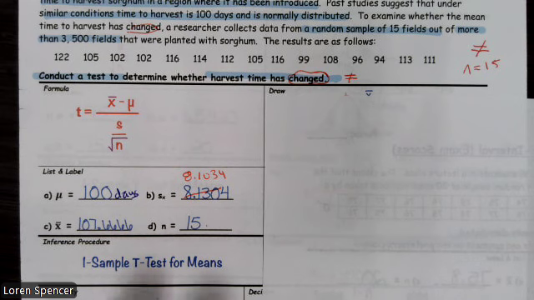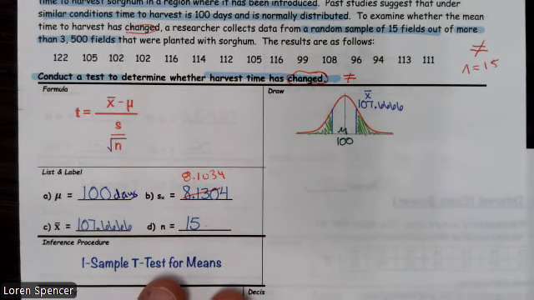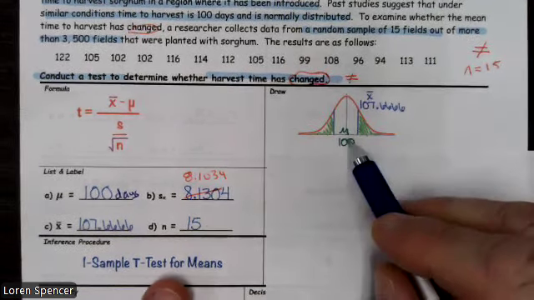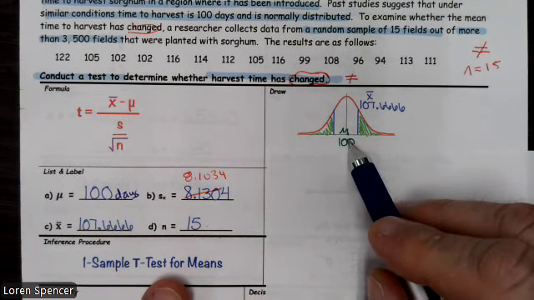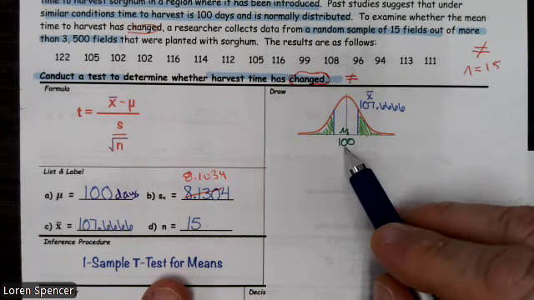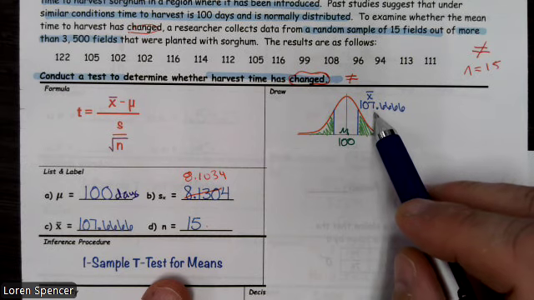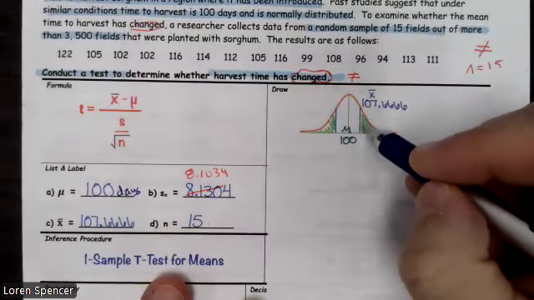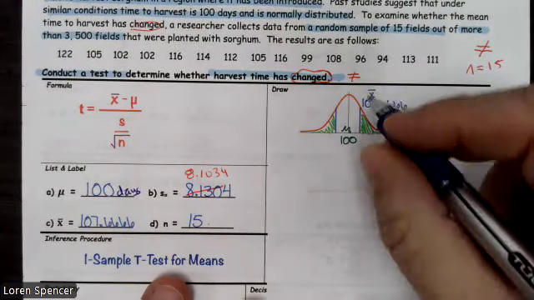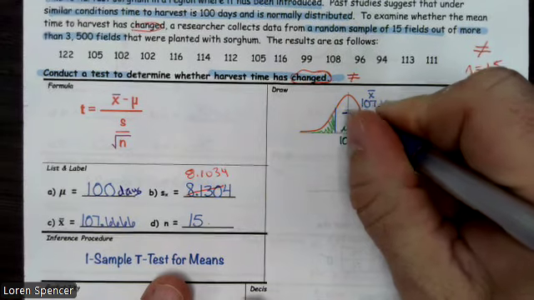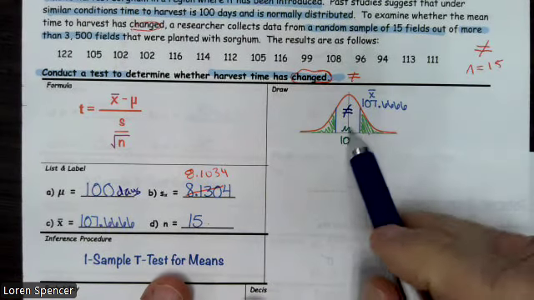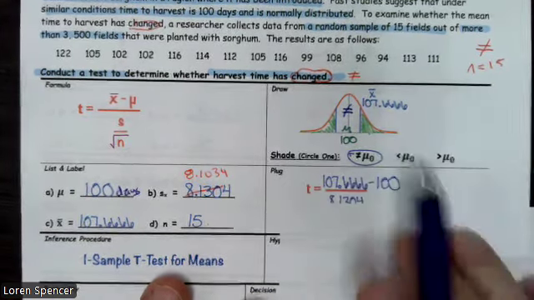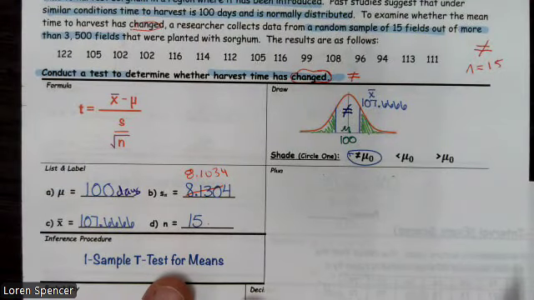Now, whenever we run a hypothesis test, we're always going to be centered on the mean. In this case, our mean was 100, so we need to be centered on 100. And we have an x bar of 107.66, which is above. Even though we're above, because we are working with the not equal, this is still going to be a two-sided test. And so we need to circle two-sided.